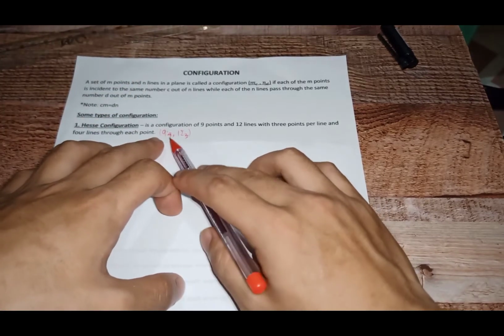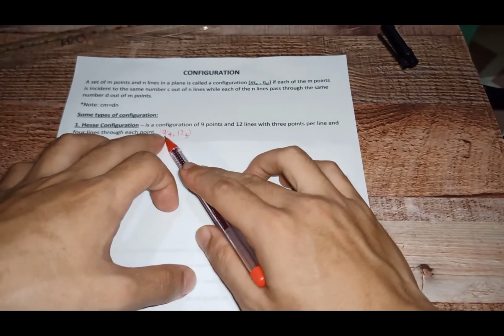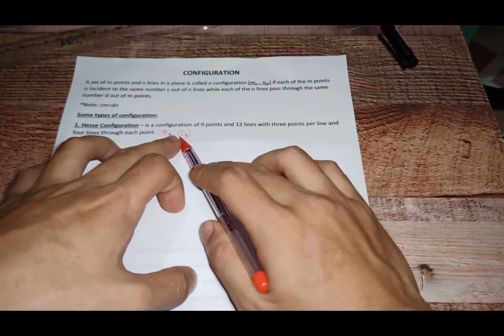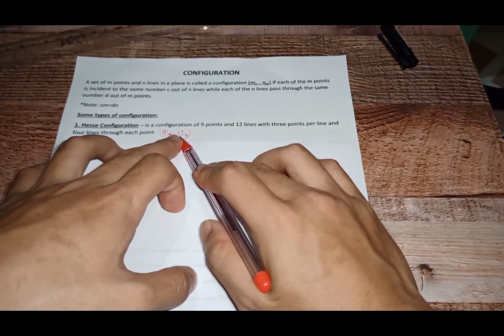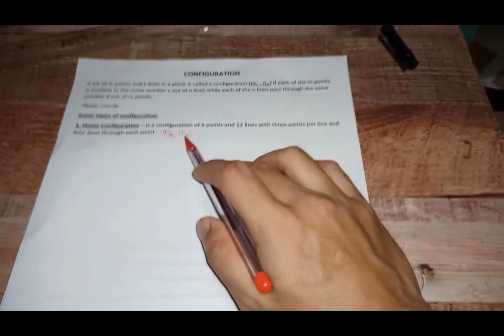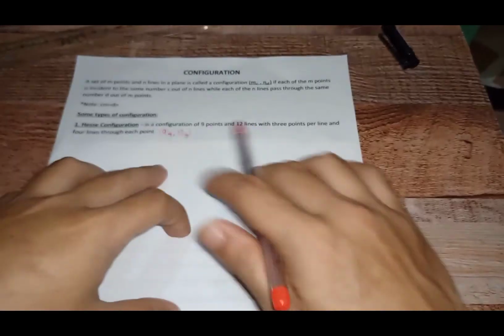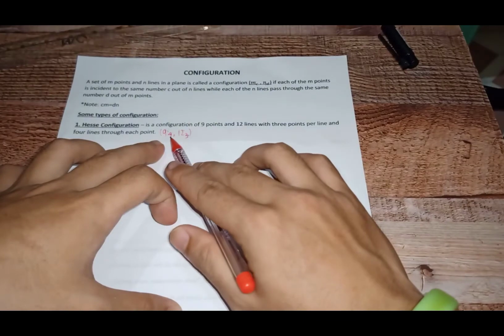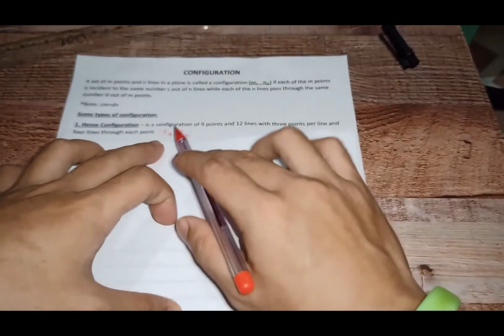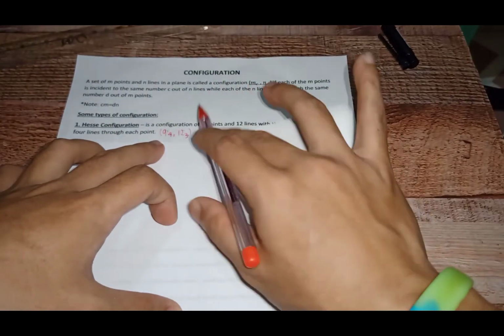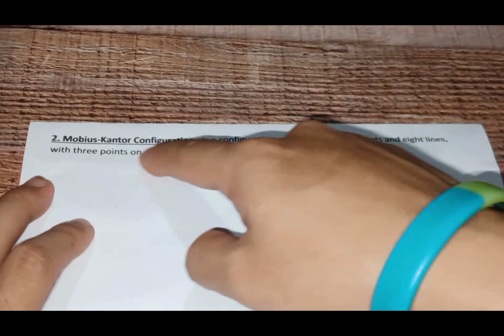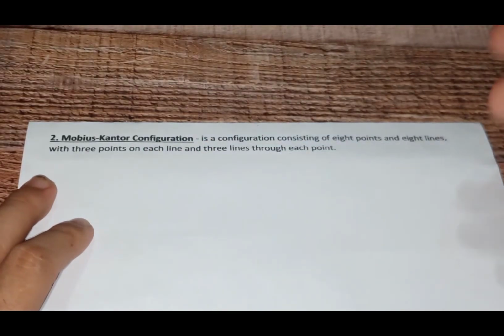In graph theory, we consider this as a vertex, and this as edges, and this as edges, and this as the vertex, where 9 represents M, 4 represents C, 12 represents N, and 3 represents D. The next configuration that I will discuss is the Mobius-Kantor configuration.